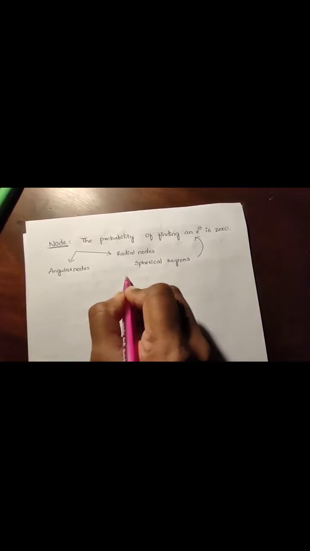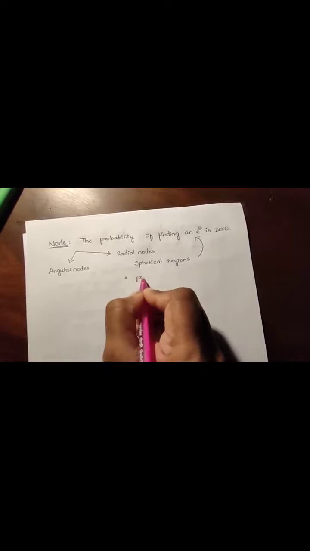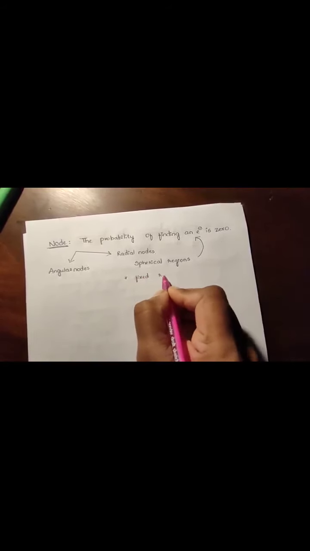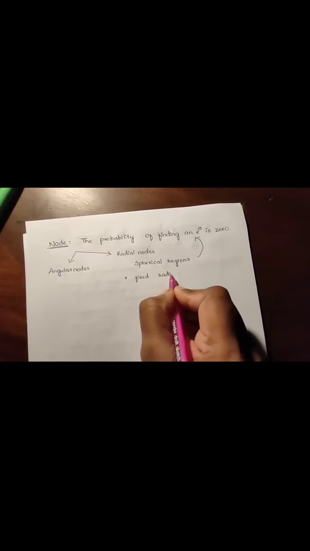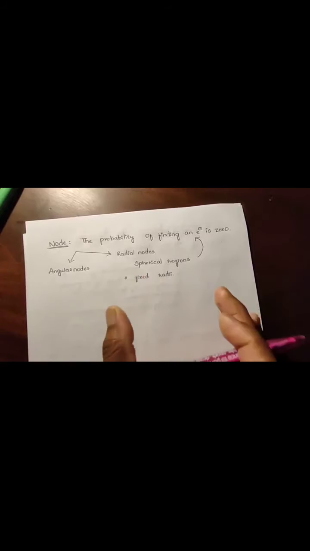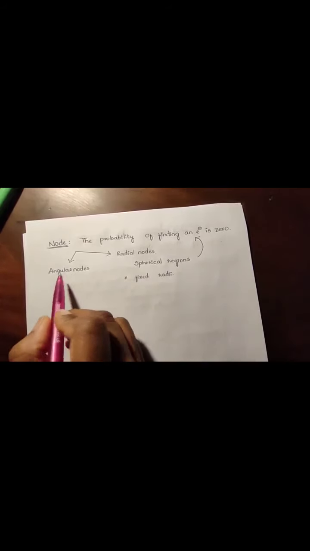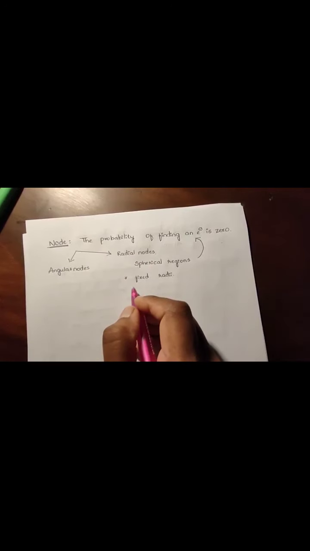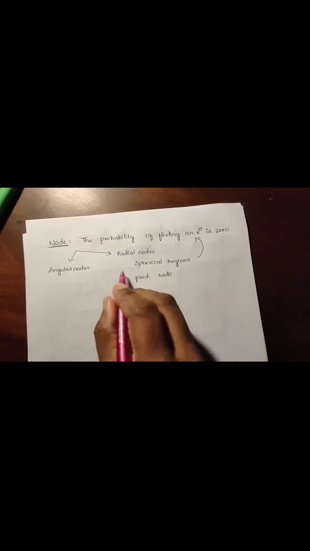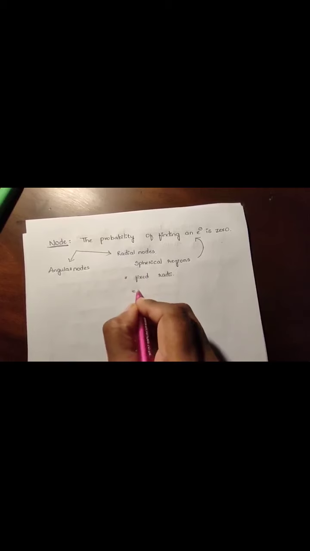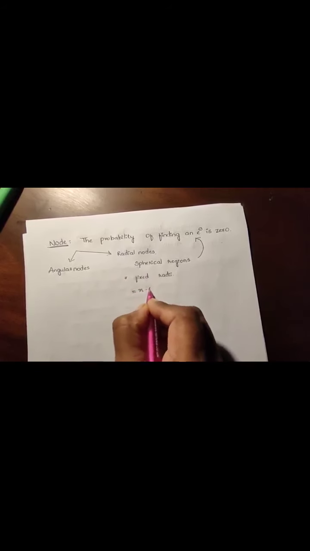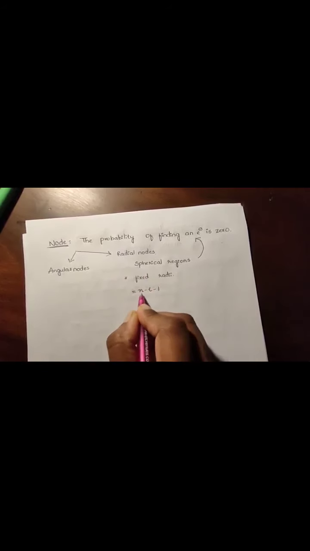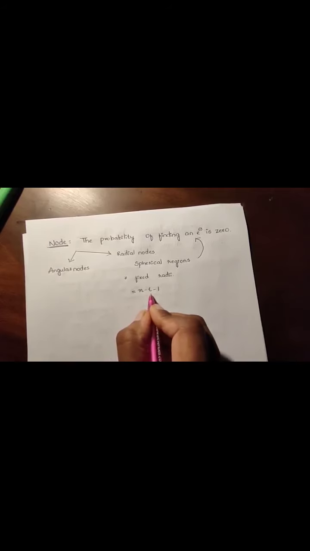These radial nodes will have a fixed radius. The number of radial nodes can be calculated by using the formula: number of radial nodes is equal to n minus L minus 1, where n is the principal quantum number and L is the azimuthal quantum number.